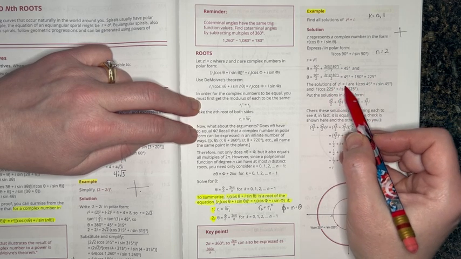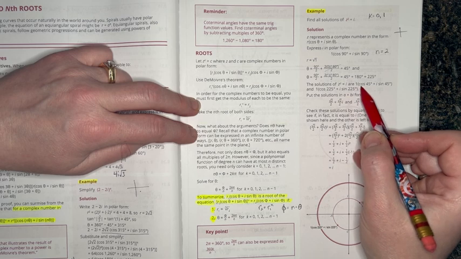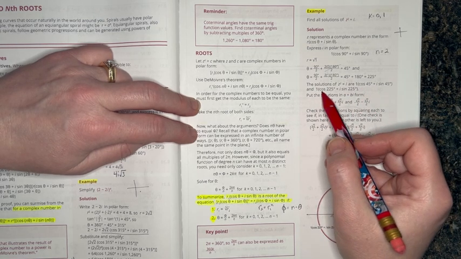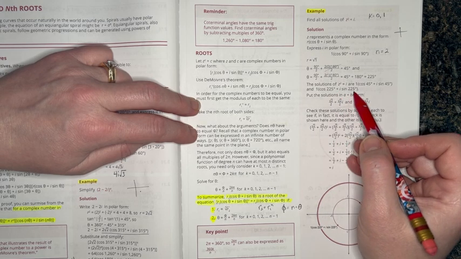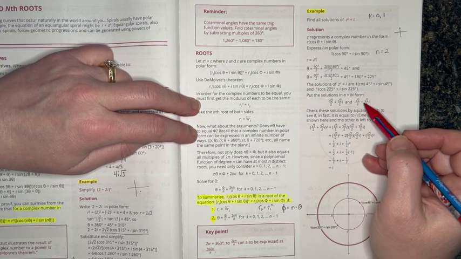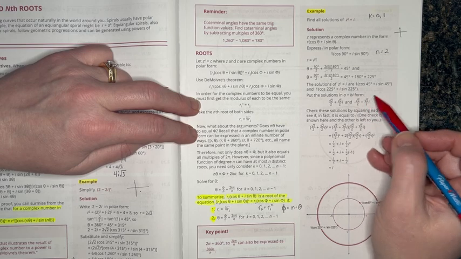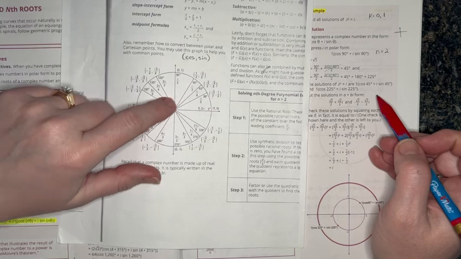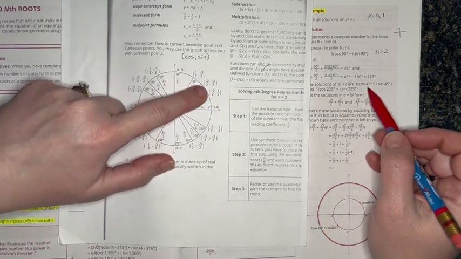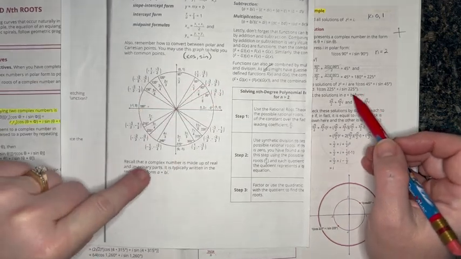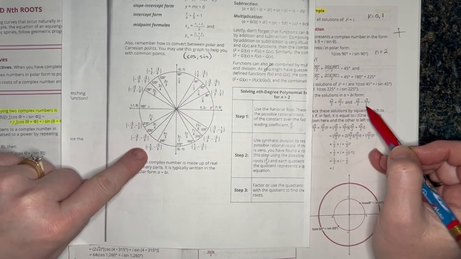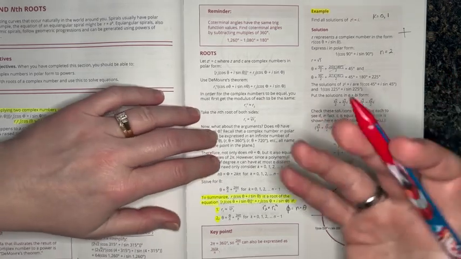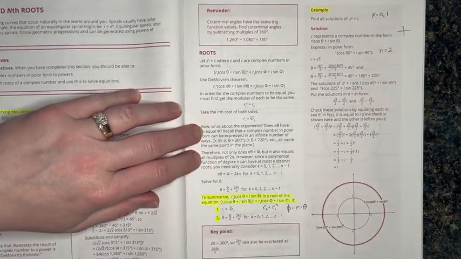So the solutions of z squared equals i are 1 times the quantity cosine 45 plus i sine of 45, and 1 times the quantity cosine 225 plus i sine 225. To put the solutions in a plus b form, we would then use our unit circle, right, and find the cosine and the sine of 45 and the cosine and the sine of 225, and distribute our 1, but of course it's a 1, so that's whatever.